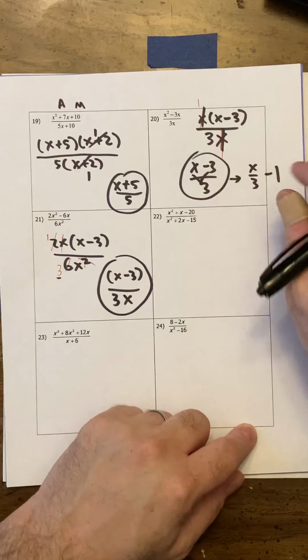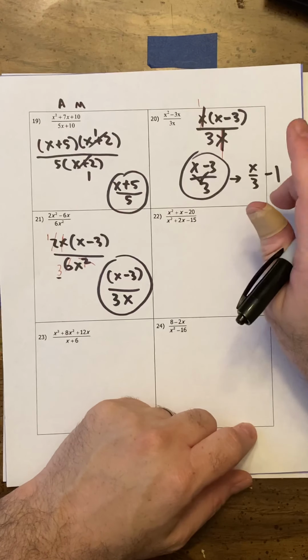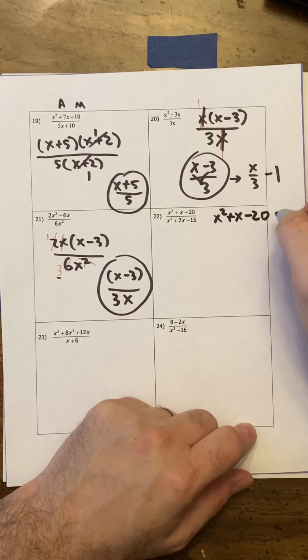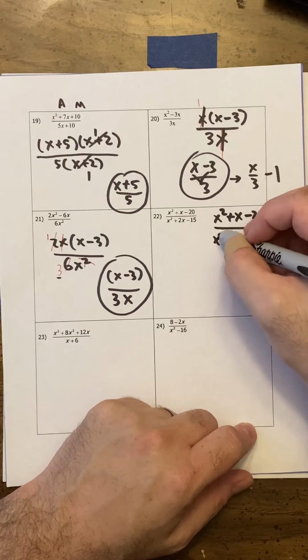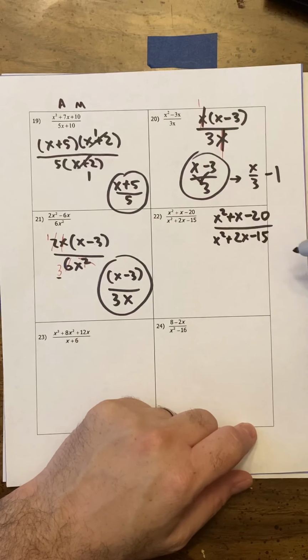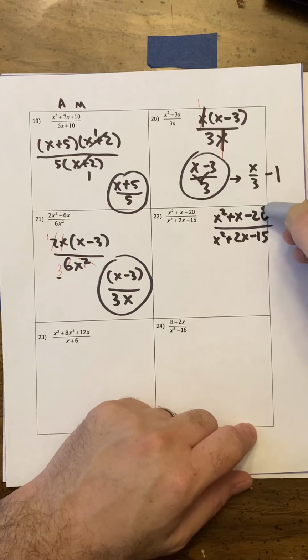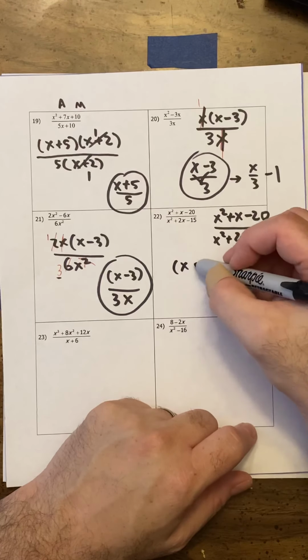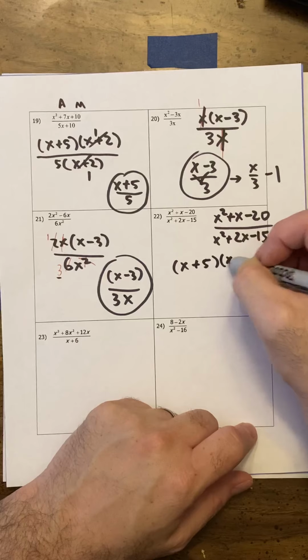All right, next problem. You got two trinomials. They're both factorable. Let me write this a little bit larger. X squared plus x minus 20 and x squared plus 2x minus 15. For the top trinomial, two numbers that multiply to negative 20 and add up to positive 1. That's going to look like a positive 5 and a negative 4.